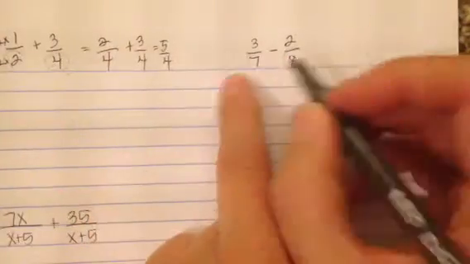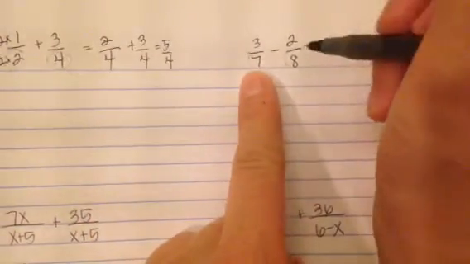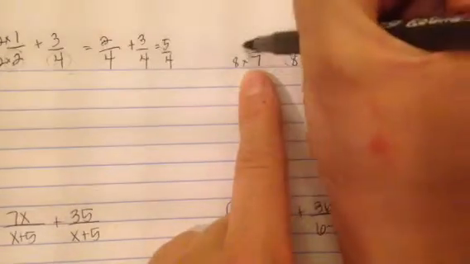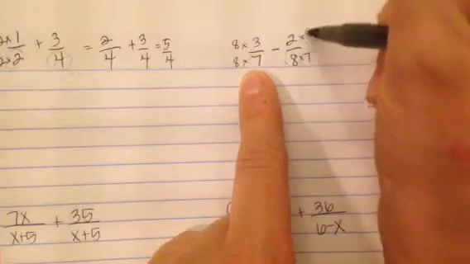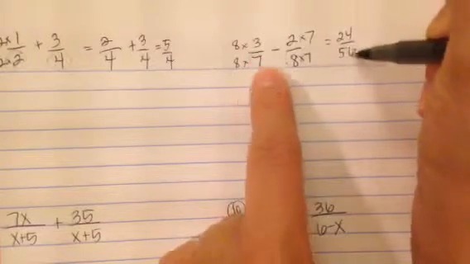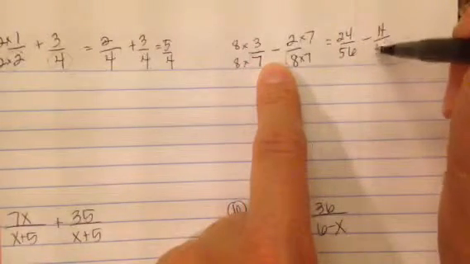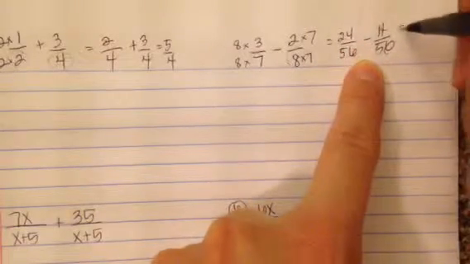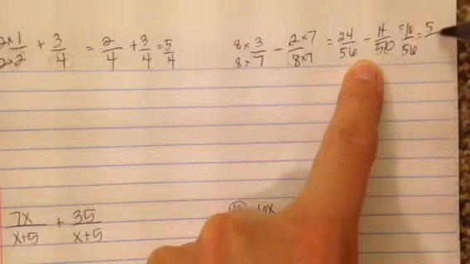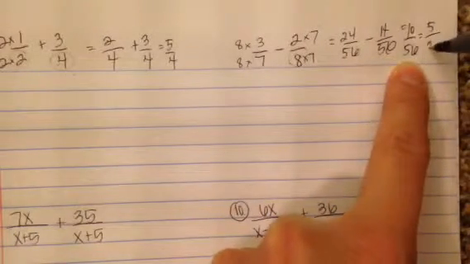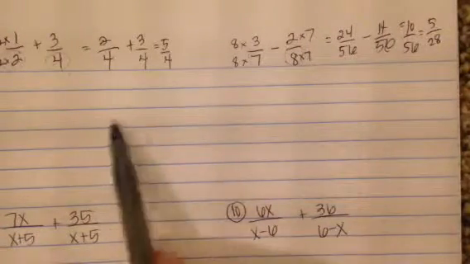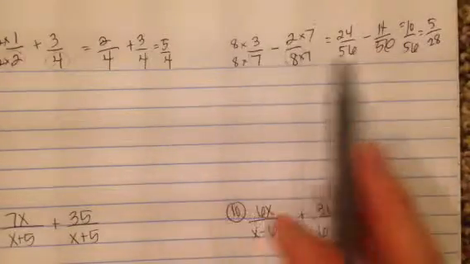So it doesn't matter how big it goes. 7 times 8 would be 56, so the bottoms are going to be 56. To get that, I'm going to times this by 8, and this by 8, and this by 7. So you just multiply by the opposites. So then I get 24/56 minus 14 over 56, and then 24 minus 14 is 10, and that would reduce to 5 over 56 divided by 2, that's 28, I think. So 5/28, and that would be your answer. Okay, so that is for adding and subtracting fractions. Hopefully that makes sense.